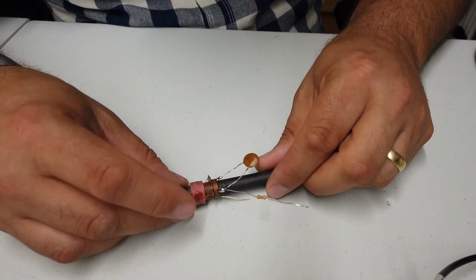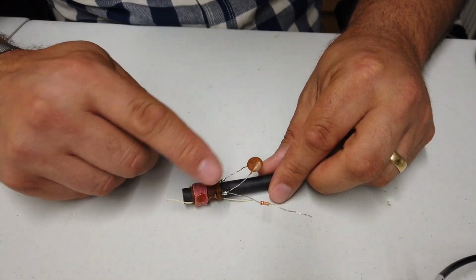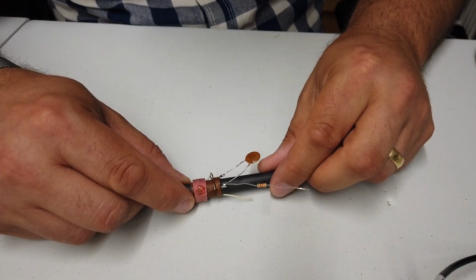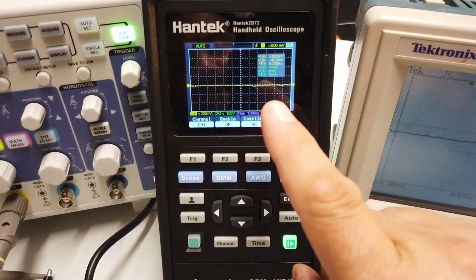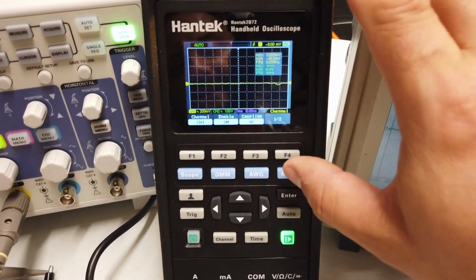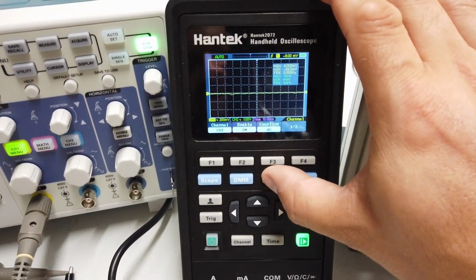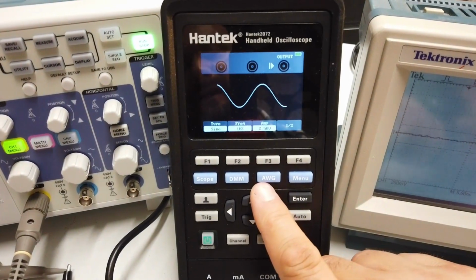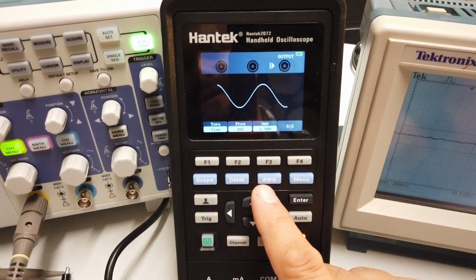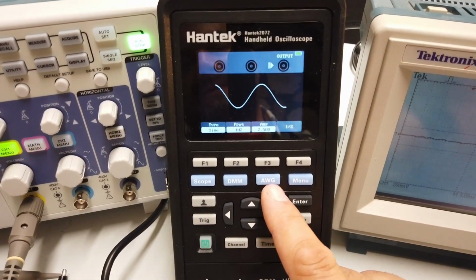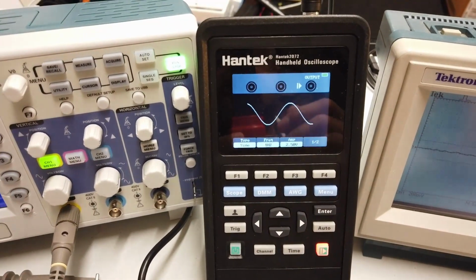We're going to use a little oscillator, and we're going to see if we can excite this tank circuit that I've just built here. Included in the Hantek scope is a little wave generator, an arbitrary wave generator. I think that's what AWG stands for.